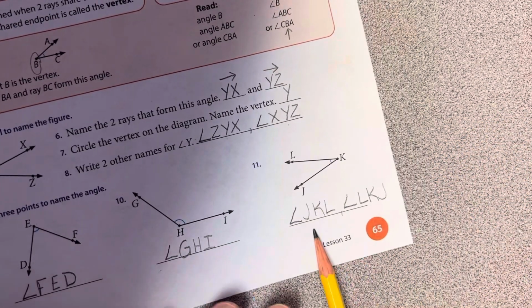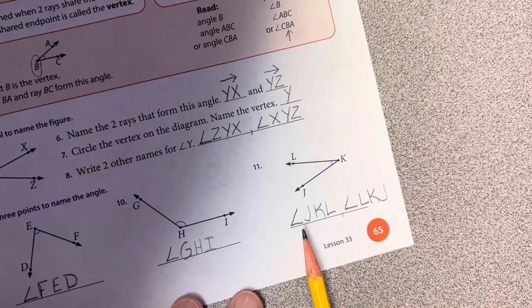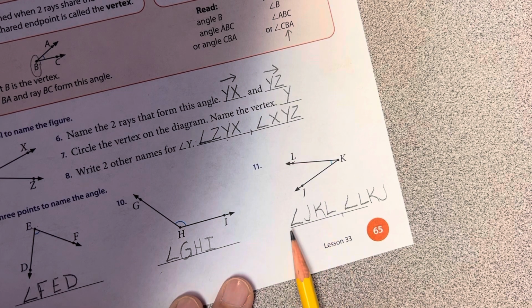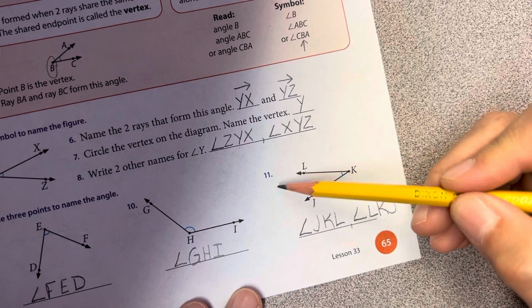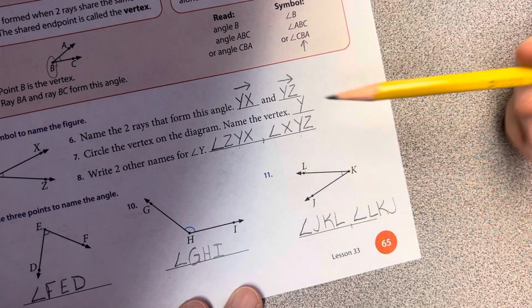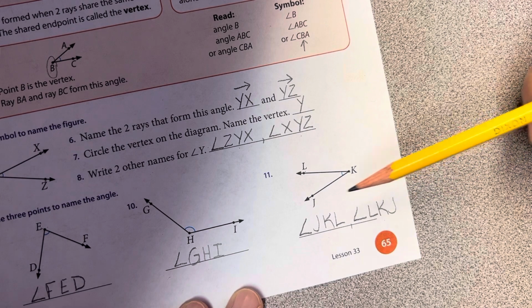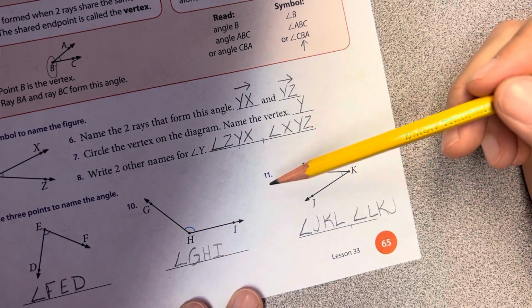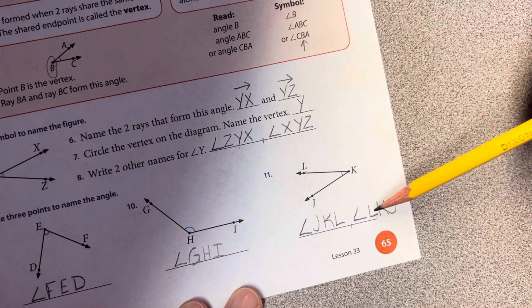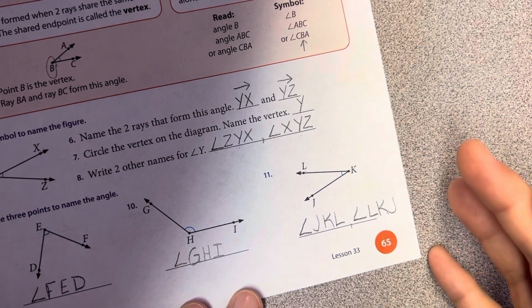So as long as you have one of these and the letters are capitalized, you have your angle symbol, and K is in the middle with the other 2 letters on the side, go ahead and give yourself a star next to number 11. If you don't have the correct answer, make sure you fix it and circle number 11 so that I know that you had a little bit of difficulty with that.